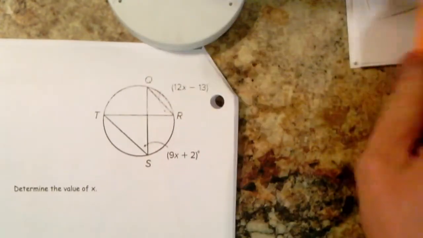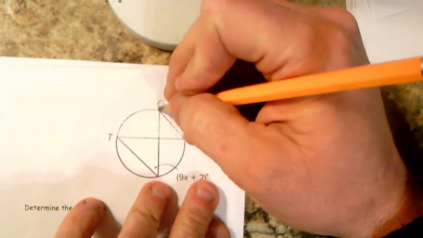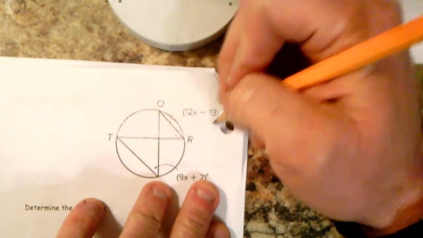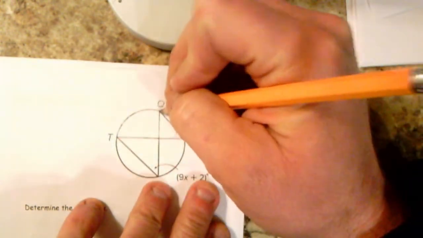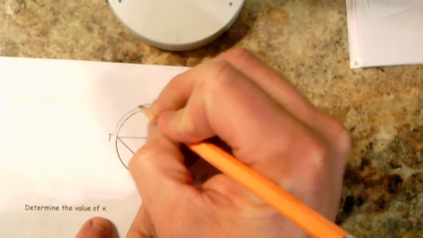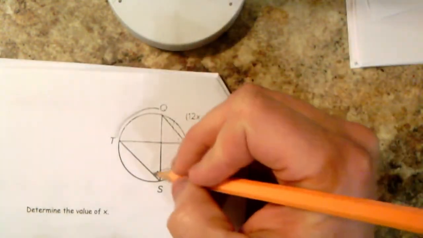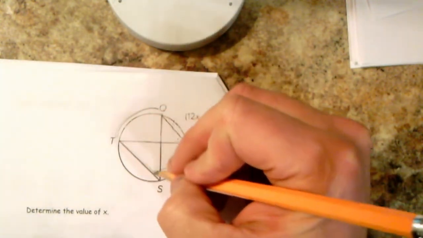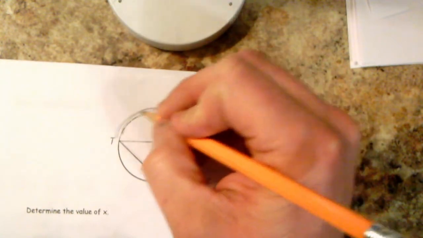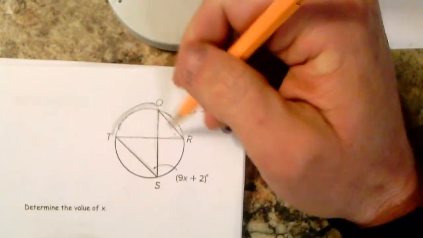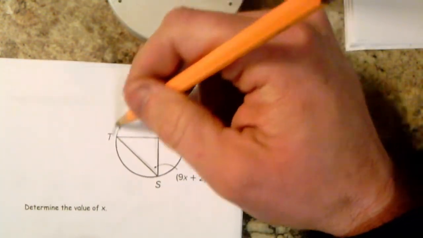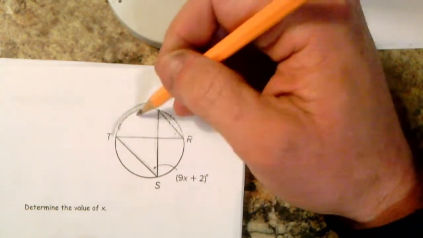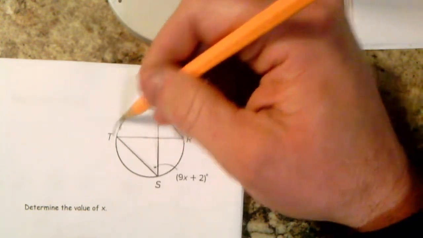Okay. So here's what's happening. You've got this angle at R, this angle at R that is 12x minus 13. And this angle at R, it intercepts this arc out here at TQ. Okay. Angle S, which is 9x plus 2, it intercepts the exact same arc, TQ. Okay, so if the inscribed angle is half the intercepted arc, then this angle has to be half this arc's measure, and this angle has to be half of this arc's measure.